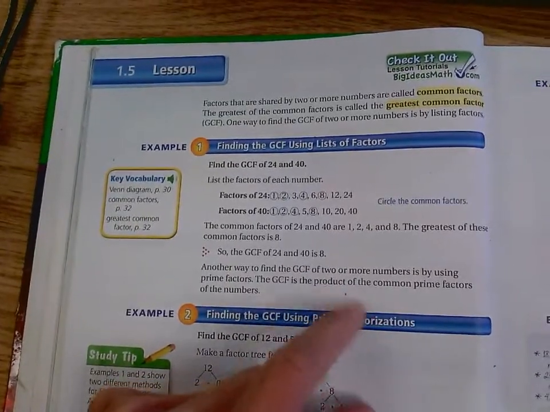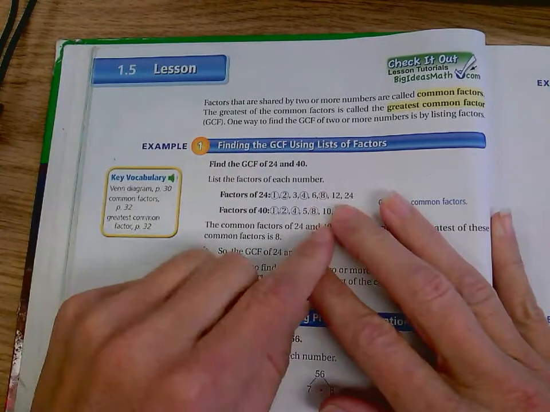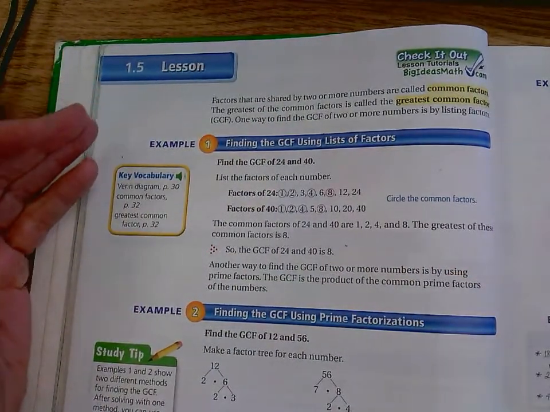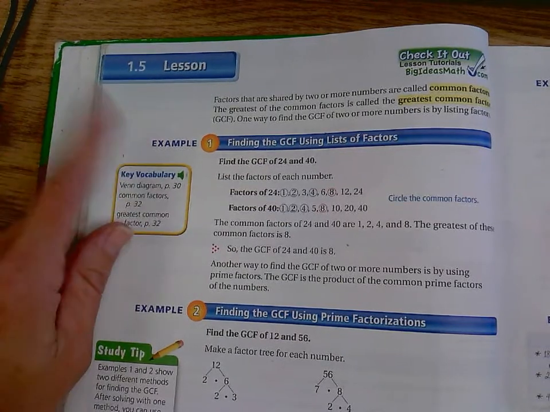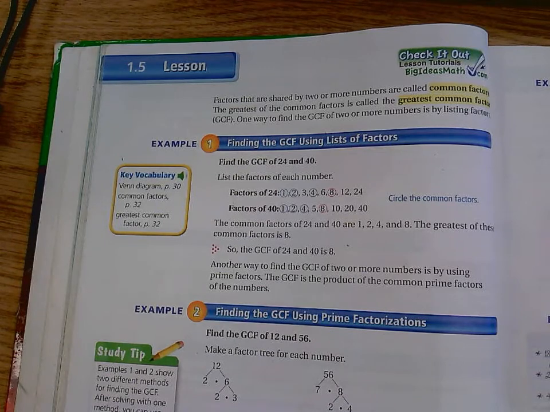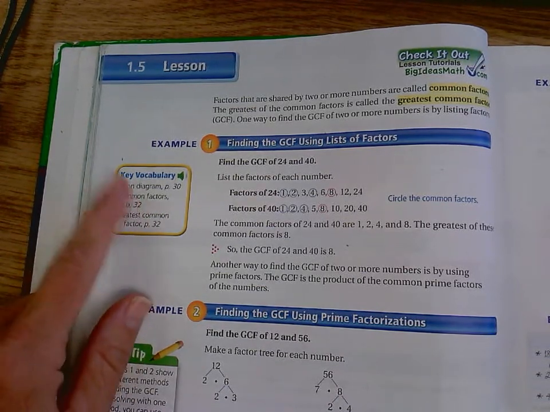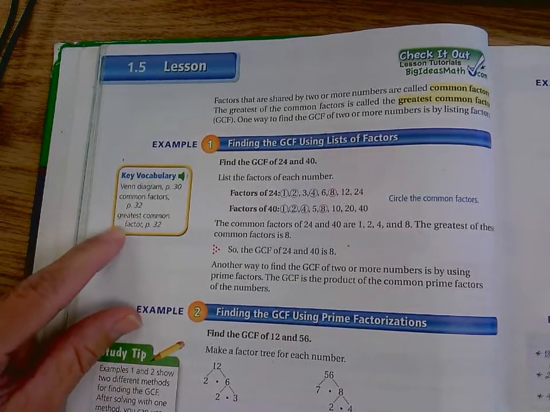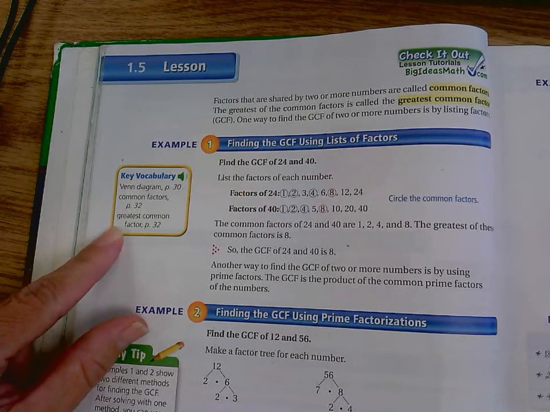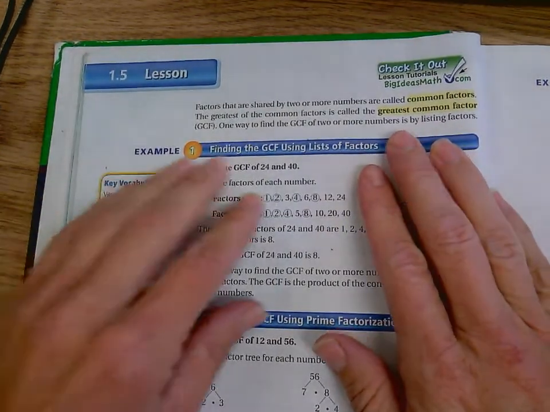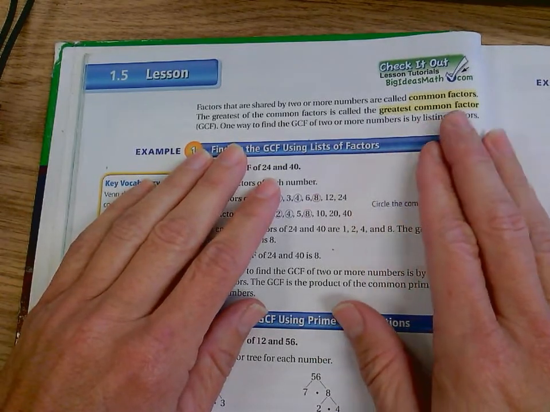Hey, so today, guys, we are going to be working on common factors and greatest common factors. This is lesson 1.5. It is on page 32 in your math book. I notice there are 3 vocabulary terms. I want you worried about these 2, common factors and greatest common factors. So up here in the highlighted yellow, we have the definitions.